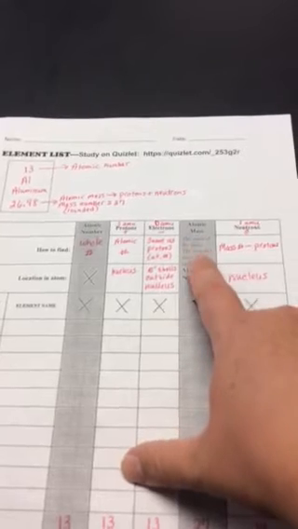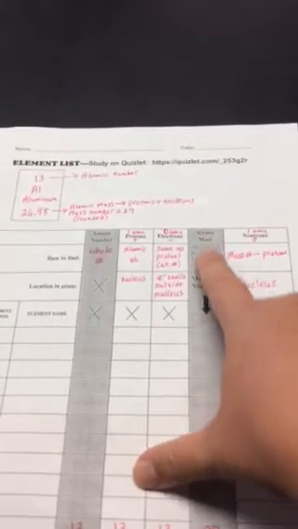Okay, now you're back and you're ready for these last 2 columns. You've already done these 3 columns, and so now we're over here. So this is the atomic mass. Remember, we talked about the atomic mass. That's that decimal number there. And then I wrote here, the mass of the atom is what that is.